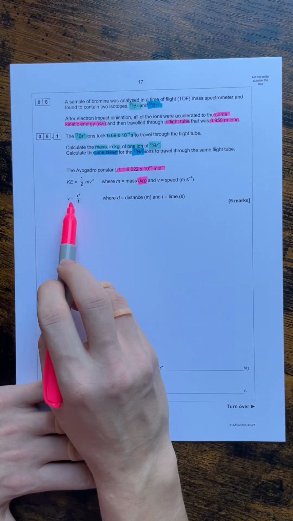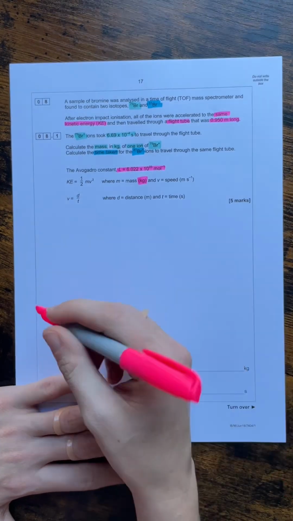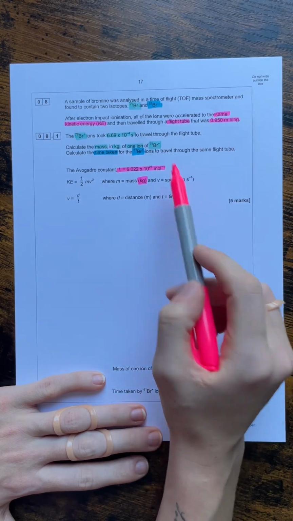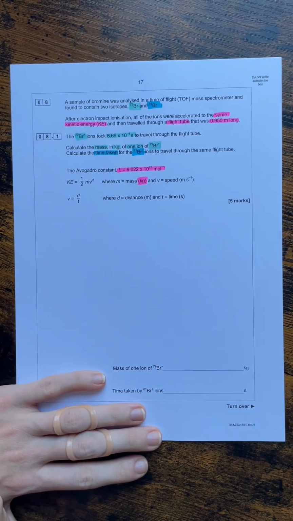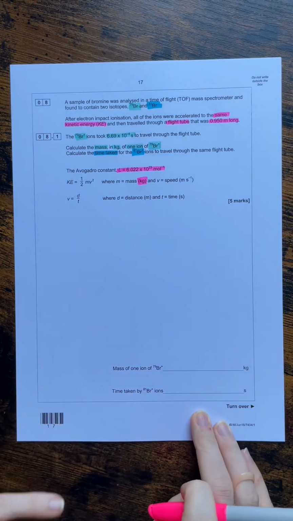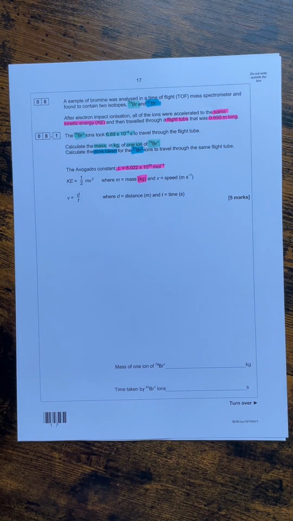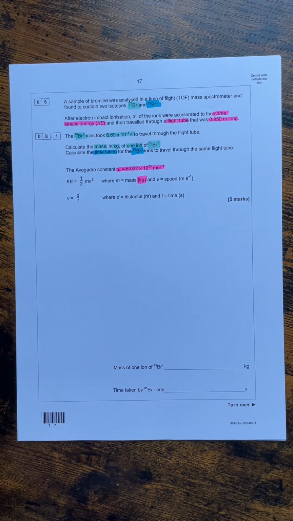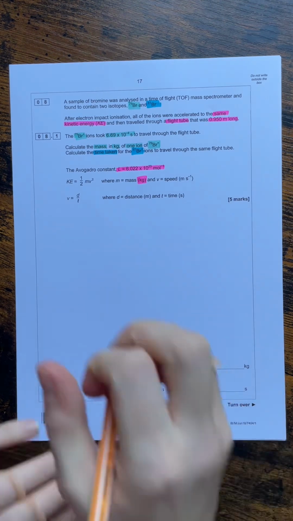And then they've also given us here the speed or velocity equation, distance over time, where distance is in meters and time is in seconds. And again, distance in meters, time for the 79 ion we've been given in seconds. So the one equation that they haven't given us here is the way in which we're going to calculate the mass of these ions using moles and MR, except it's not going to be MR, it's going to be mass number, and it's not going to be moles that we're given. We're going to have to work out the moles by using Avogadro's constant, and that's the one that they haven't given us.